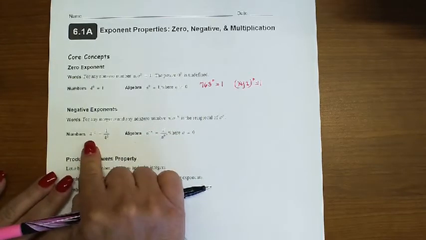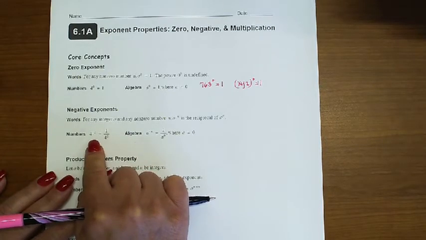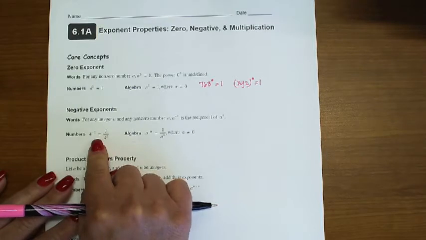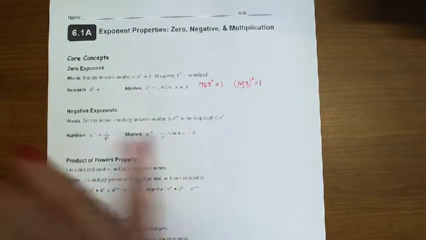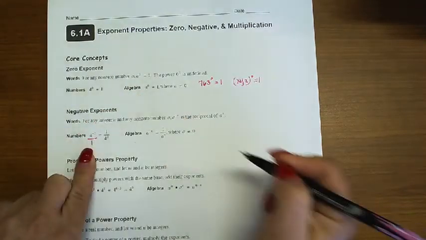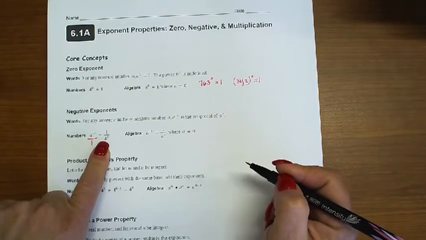So whenever I have a negative exponent, I always want to move it. It is not mathematically incorrect, let's say, but it's kind of like a math faux pas to leave a negative exponent in any type of expression. And so whenever we have a negative exponent, we move it. So if it's in the top of a fraction, then we would just take the reciprocal and move it to the bottom.